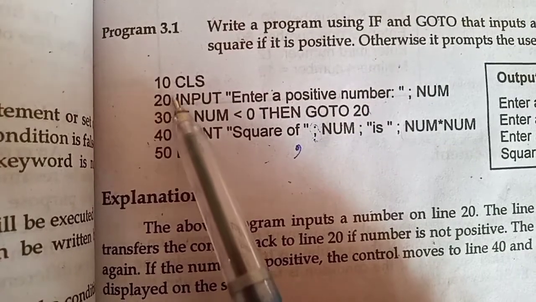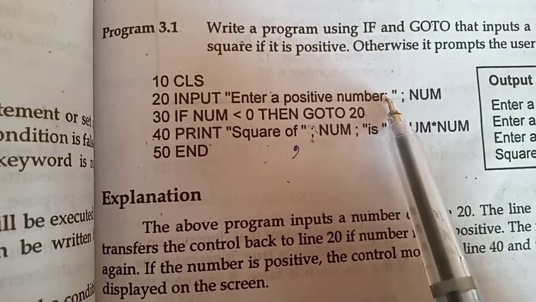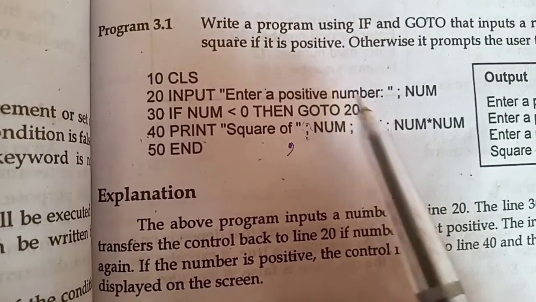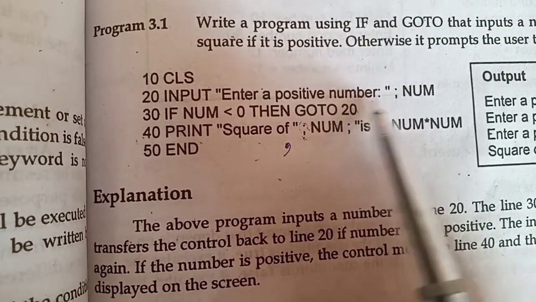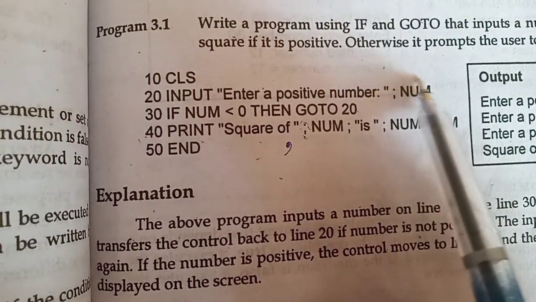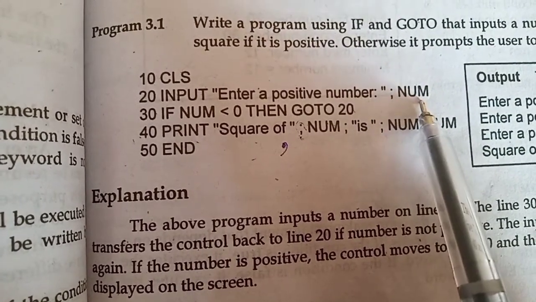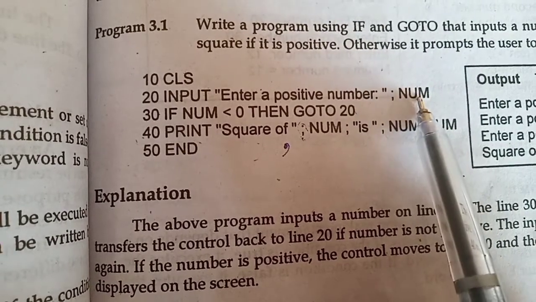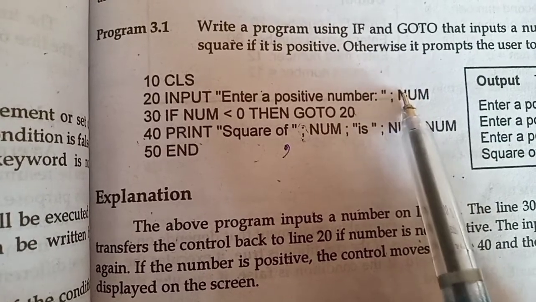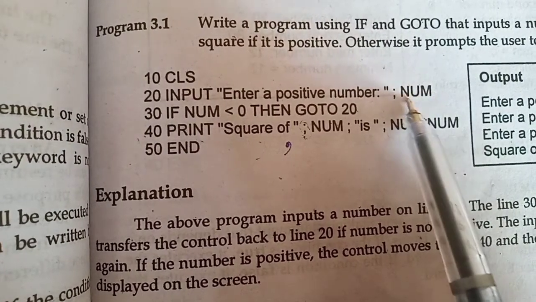Now control moves to line 20. Then we take input from the user like "Enter a positive number" and enclose this statement in double quotes because we want to show this statement as it is on the monitor screen. Now we declare a variable like num to store the result of this statement in memory or RAM. Without variable declaration, this statement can't be stored in RAM and can't display the result which we store in it. That's why we must declare a variable to store the result in memory.